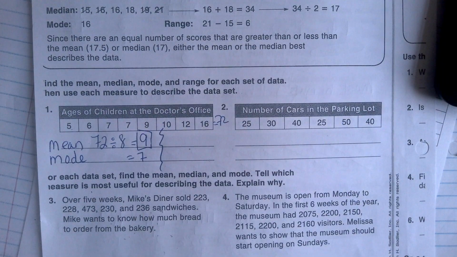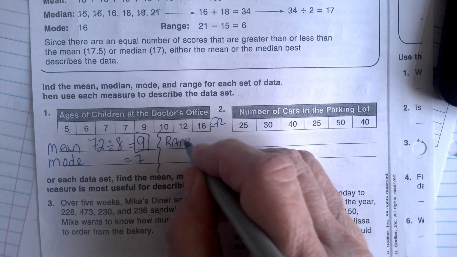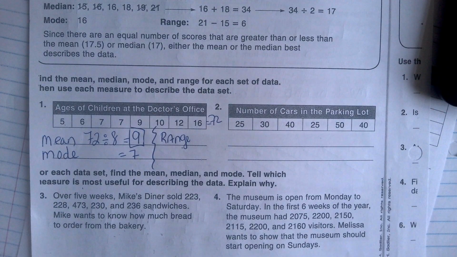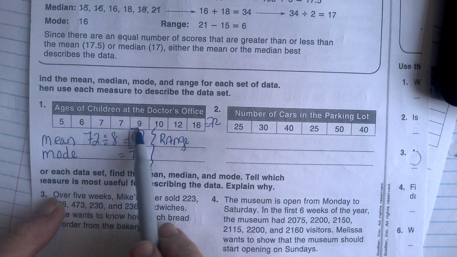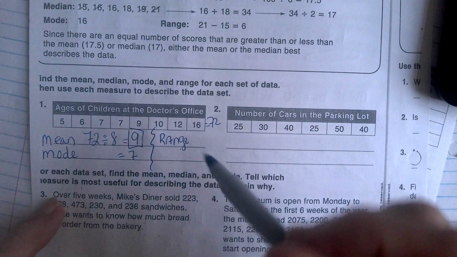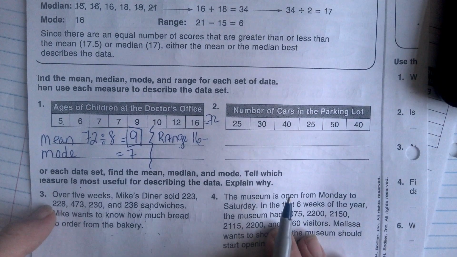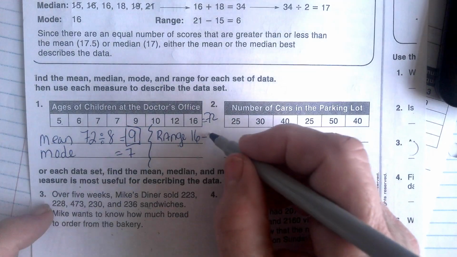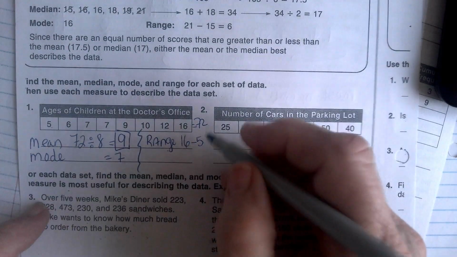And the next easiest to do is the range. That's how big my ranch is, from the lowest mile marker to the highest mile marker. What is the highest mile marker? 16. So it's going to be 16 minus, what's the lowest? Minus 5. How long is my ranch? 11 miles long.